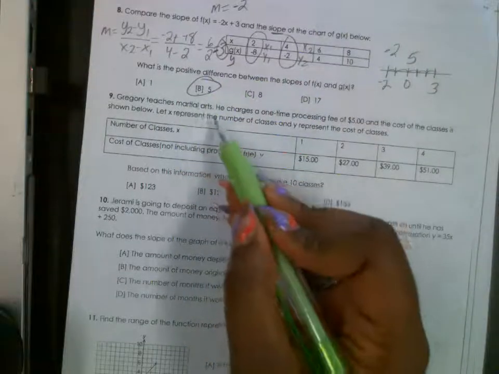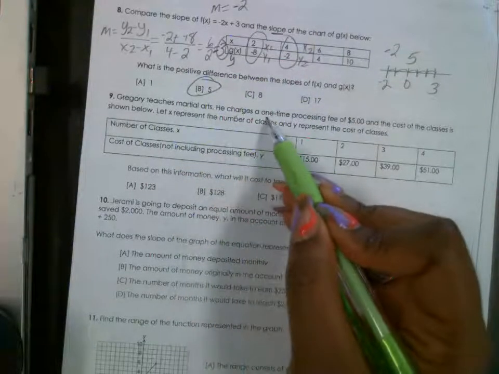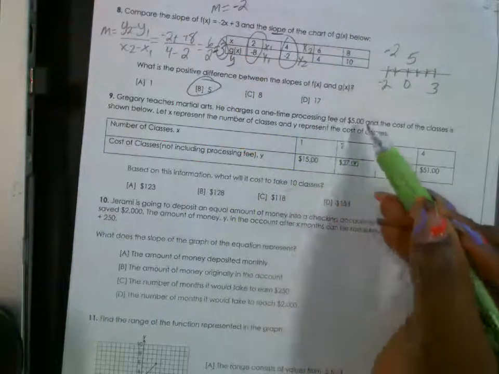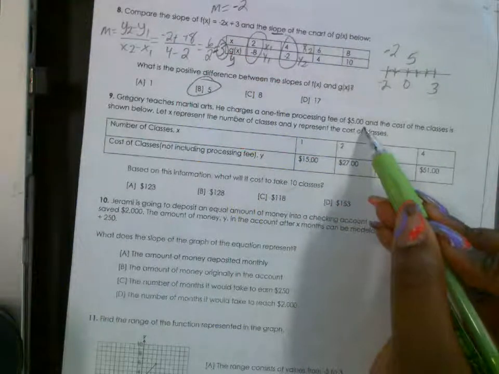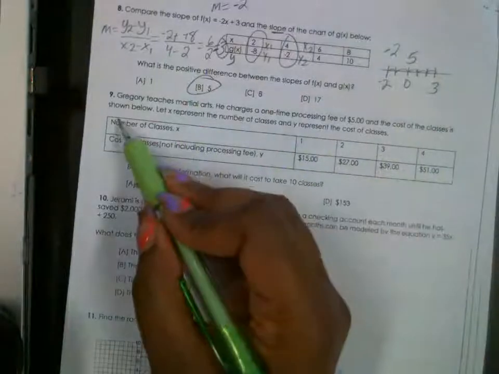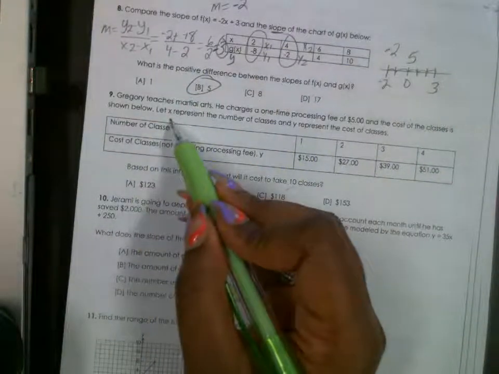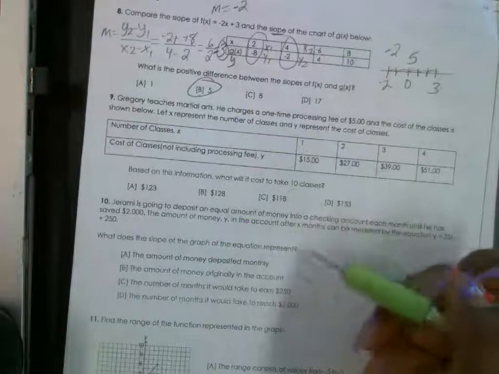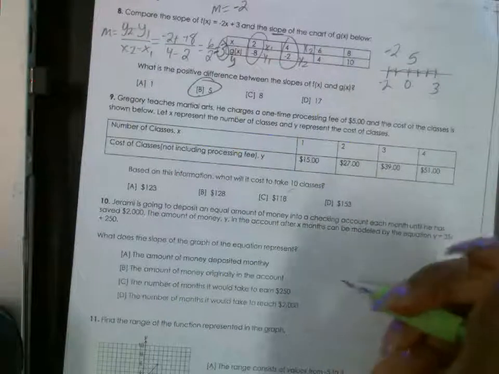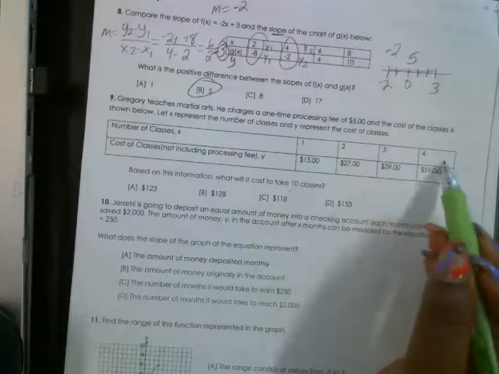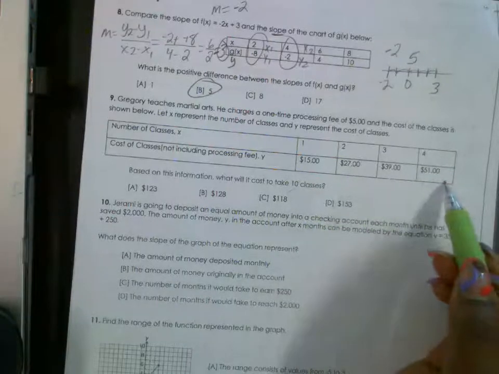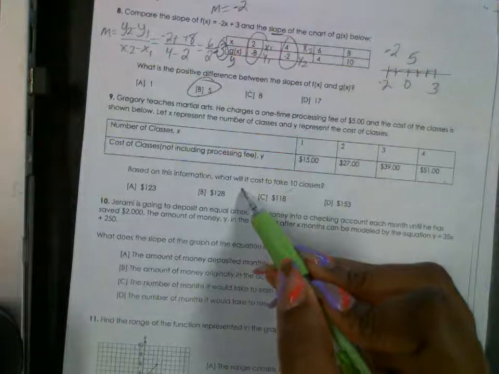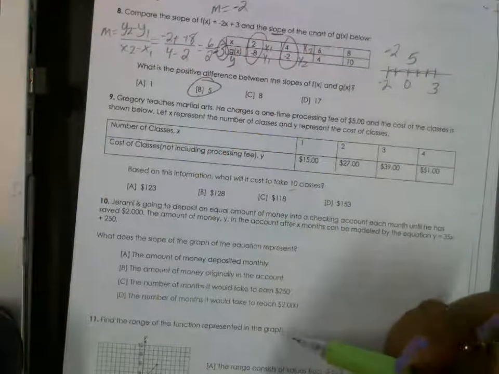Gregory teaches martial arts. He charges a one-time processing fee of $5, and the cost of the classes is shown below. Let X represent the number of classes and Y represent the cost of classes. Based on the information, what will it cost to take 10 classes?